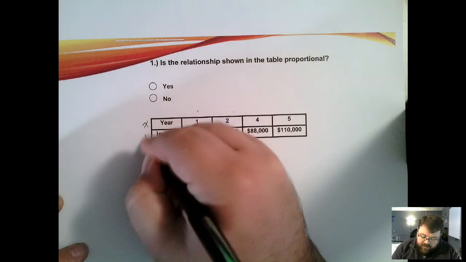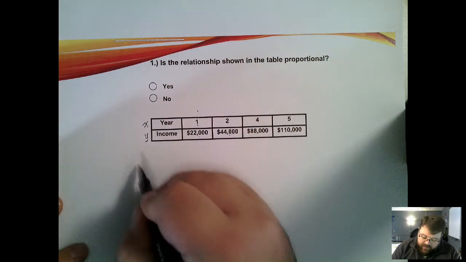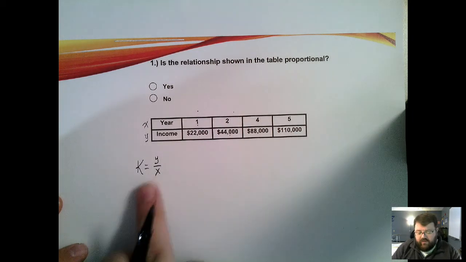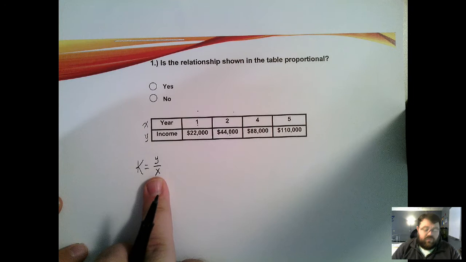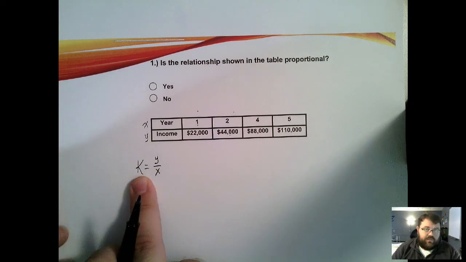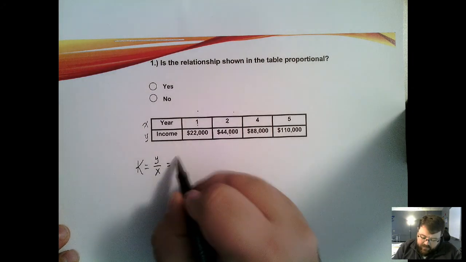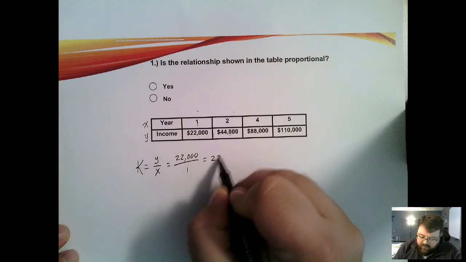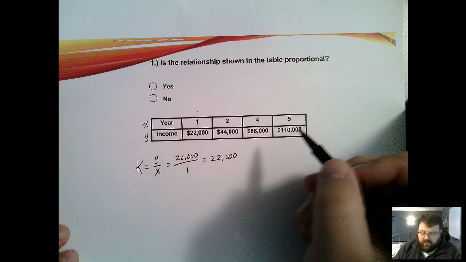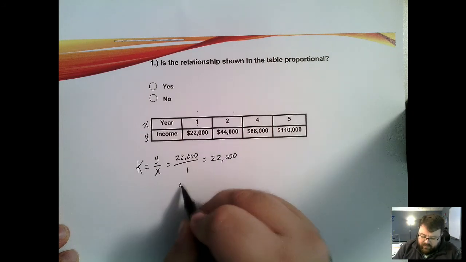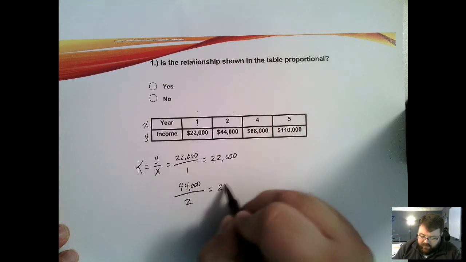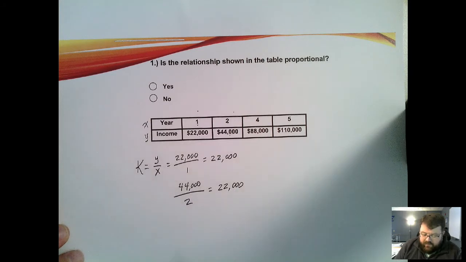I want to say this is x and that's y. And I'm going to say k is equal to y over x. Now, you should have this familiarized. You should understand that k is the constant of proportionality. So we have 22,000 over 1, which is 22,000. The next one is 44,000 divided by 2, which is 22,000. So we know that these two are equivalent to one another.